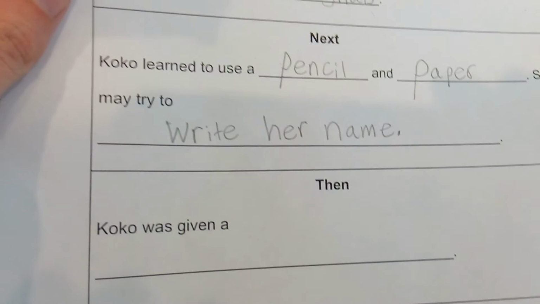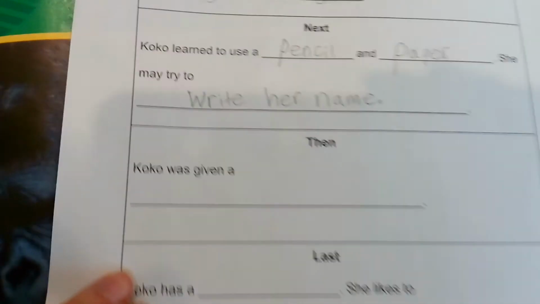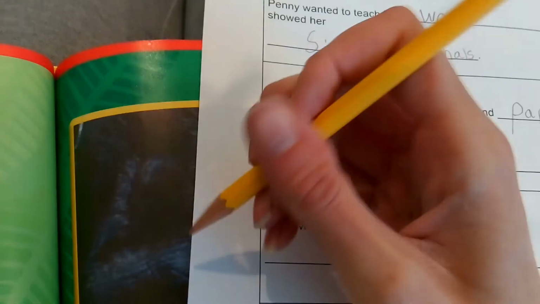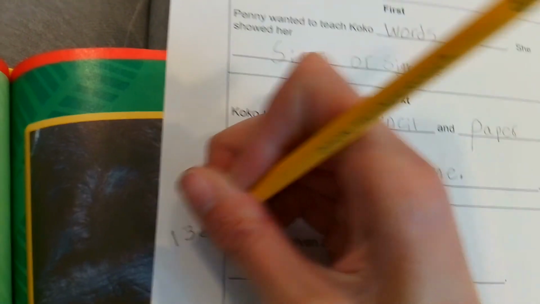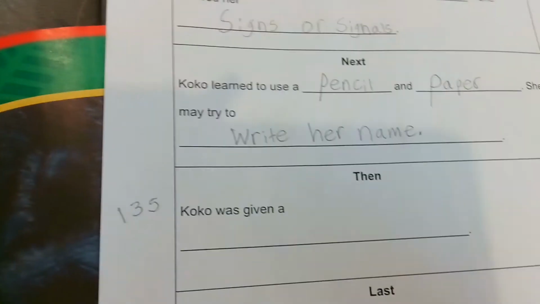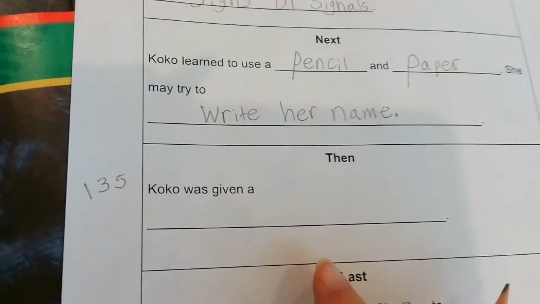So in order to find that answer, you're going to go to page 135. So to help me remember that, and also to help you, I'm going to write down 135, because that's the page number where I, as a reader, can find my information.